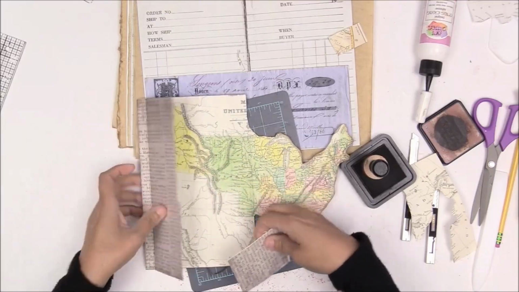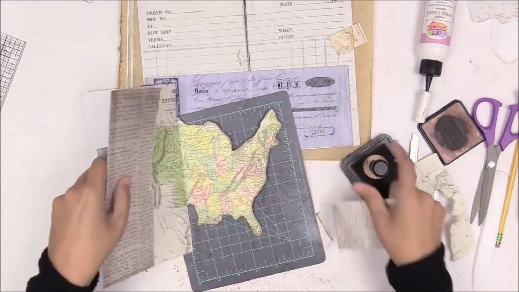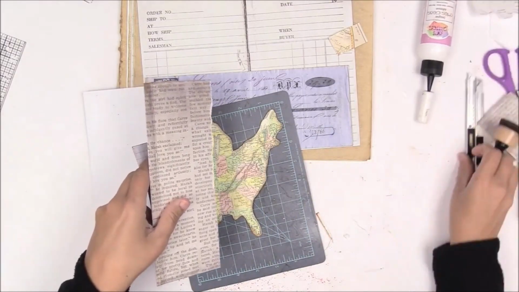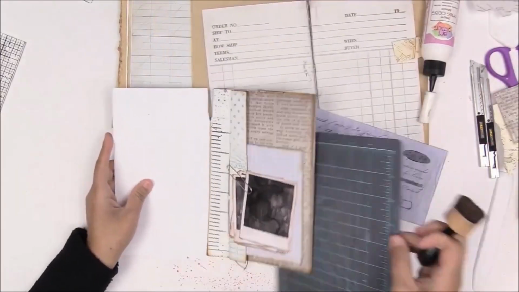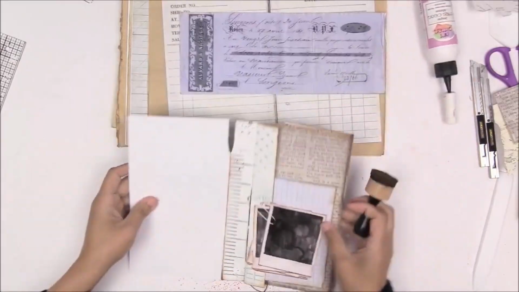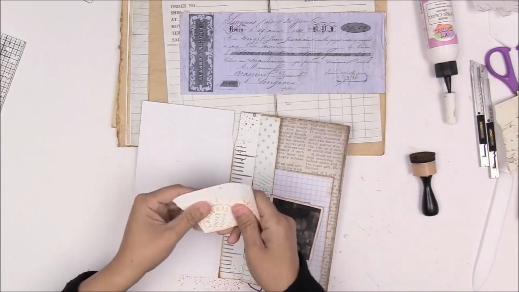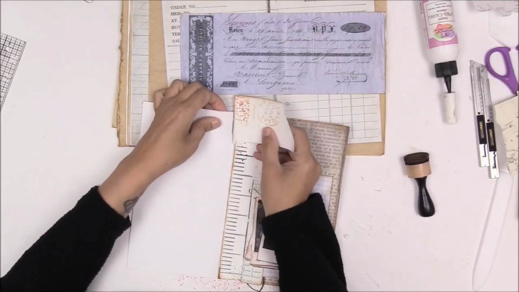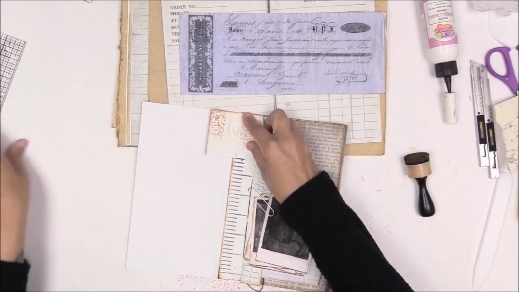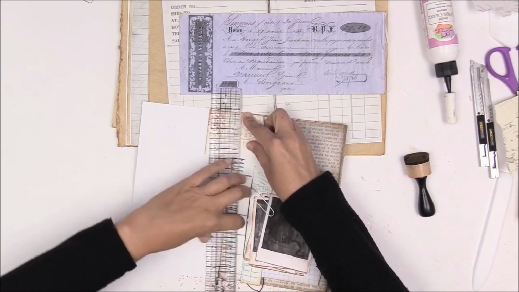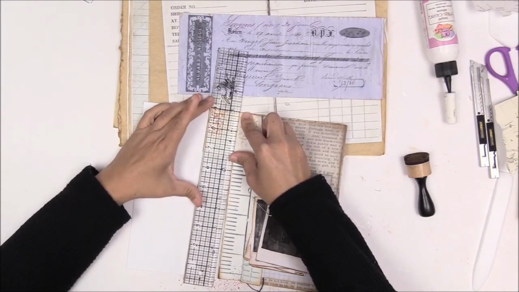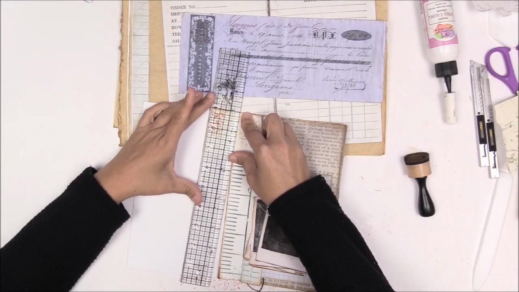And I think, how did I wind up with two knives? Let's get that out of there for a minute. Okay, let's try this again. And I don't care if the text is going in the opposite direction. Okay, so I'm going to cut this right down the middle using a straight edge so I know that I'm getting it straight.